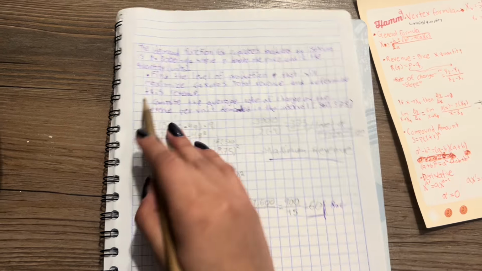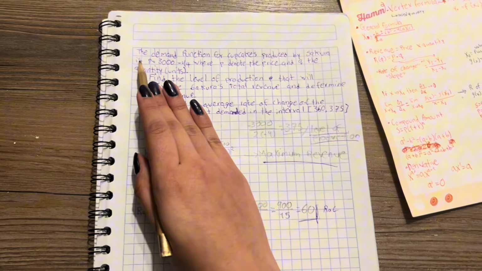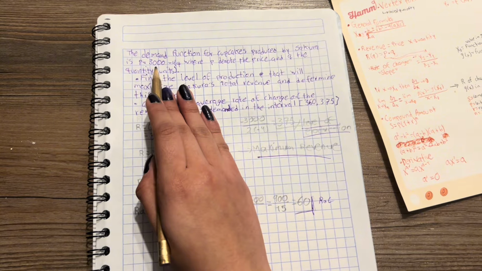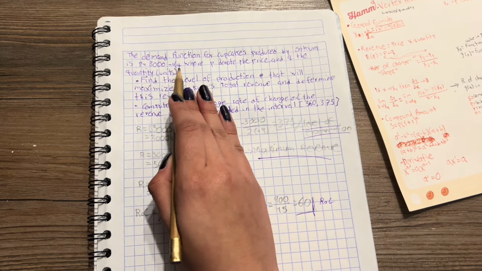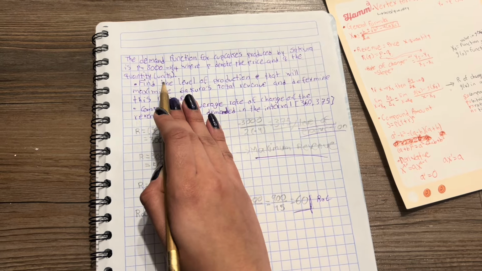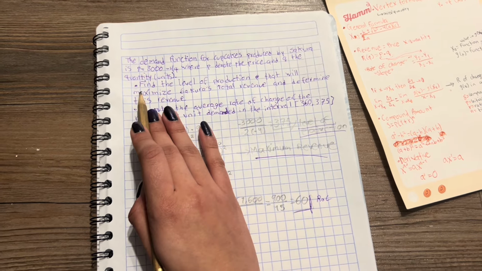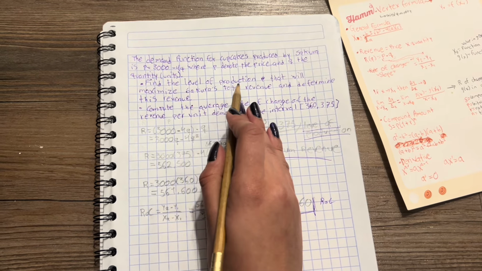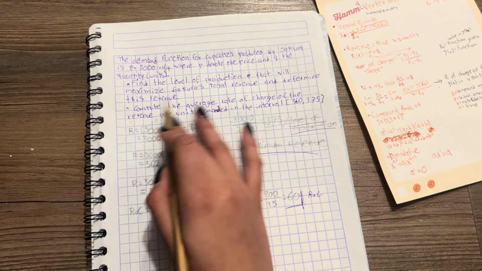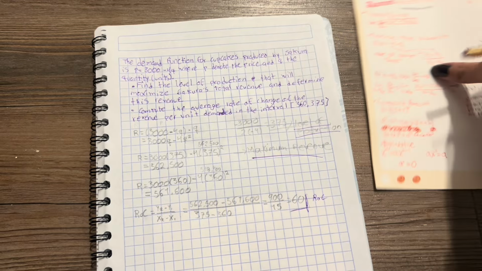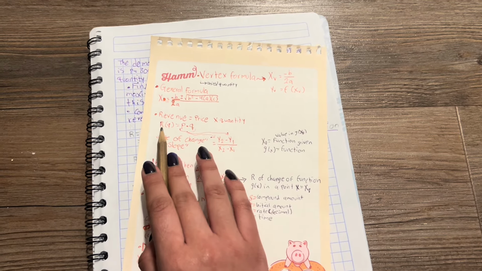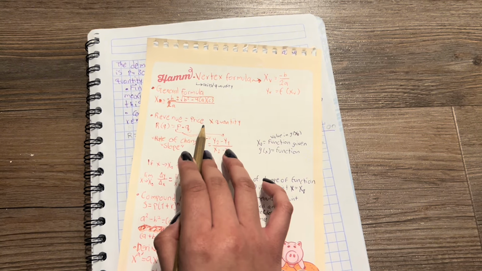Now for the second example that I chose, it says the demand function for cupcakes produced by Sakura is P equal to 3000 minus 4Q, where P denotes the price and Q the quantity, meaning the units. The first point says, find the level of production that will maximize Sakura's total revenue and determine this revenue. For this, we need the formula: revenue is equal to price times quantity.